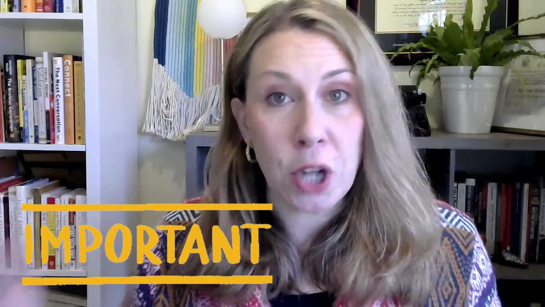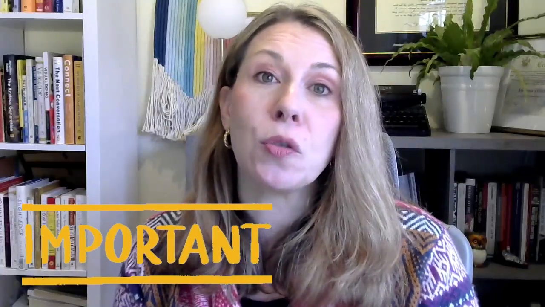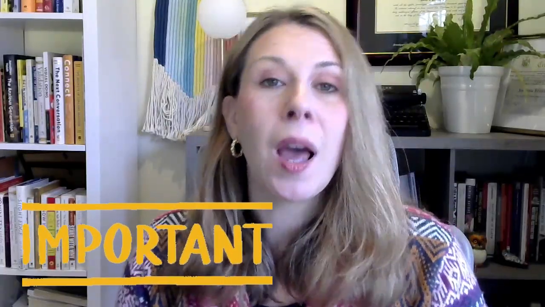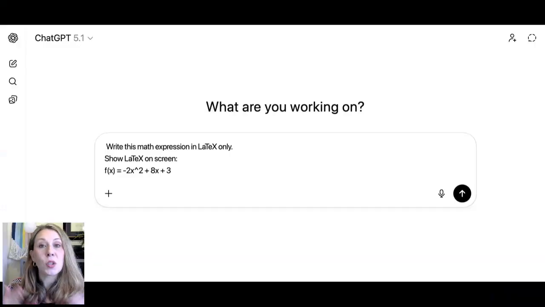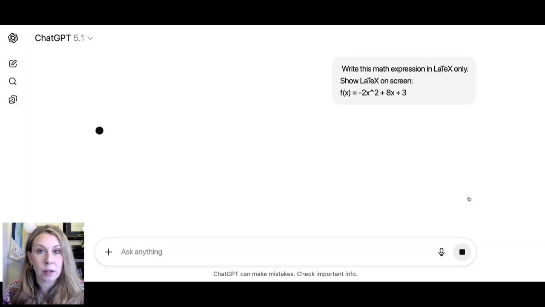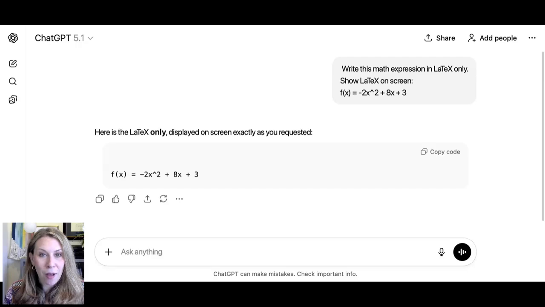So AI can generate the math, but it can't choose the right format for you. We need structured LaTeX to create accessible equations. So here's the same problem, but asked in a better way. I tell the AI, write this math expression in LaTeX only, show LaTeX on screen, and hit enter. All right, here we go. Now, this is in LaTeX only.